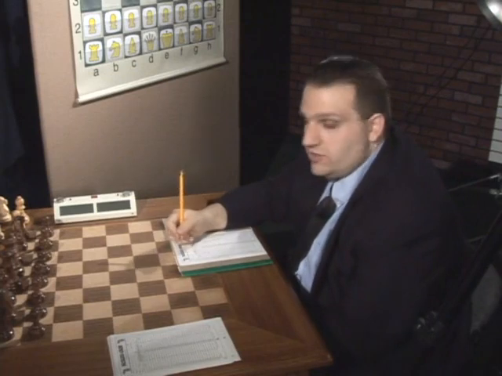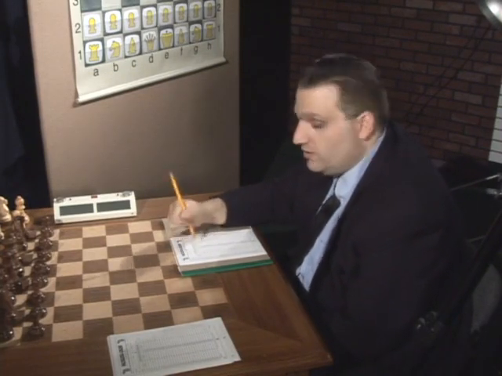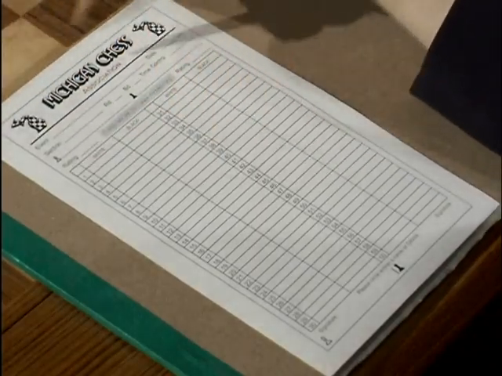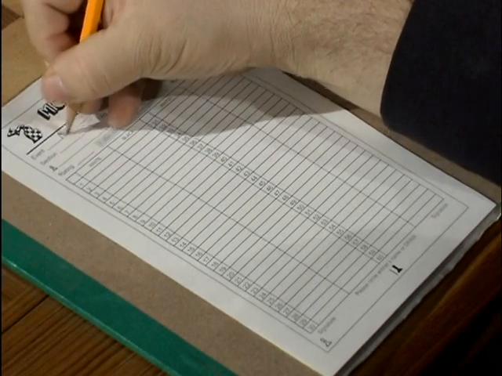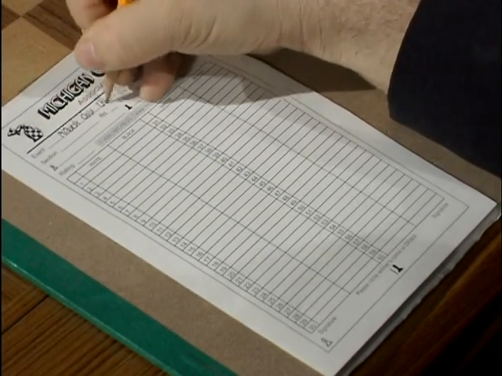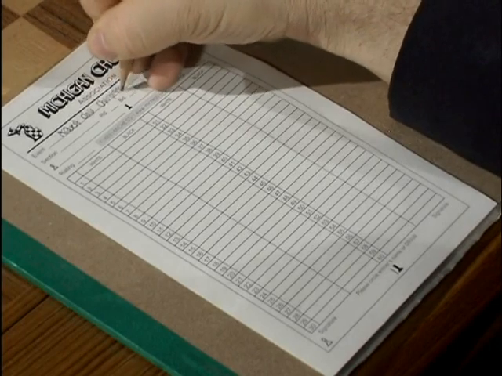For those of you who fancy yourselves tournament chess players, one thing you've got to learn how to do is keep score, keep notation of the game. Write the moves down. Generally, we have a score sheet, something like this. We write down the name of the event. Let's take the Midwest Class Championship, which took place in Chicago a short time ago.